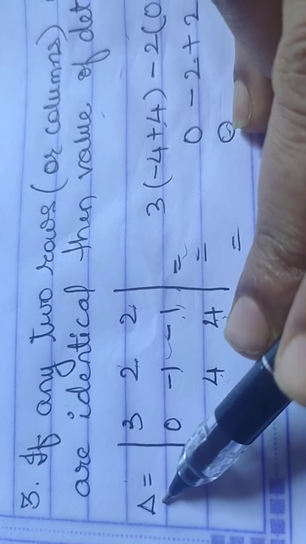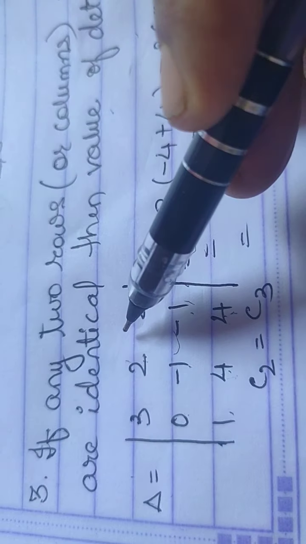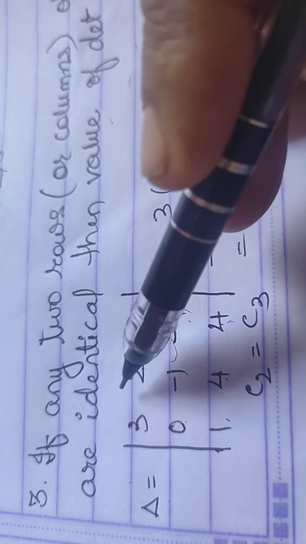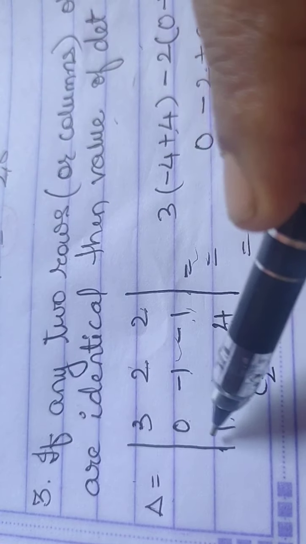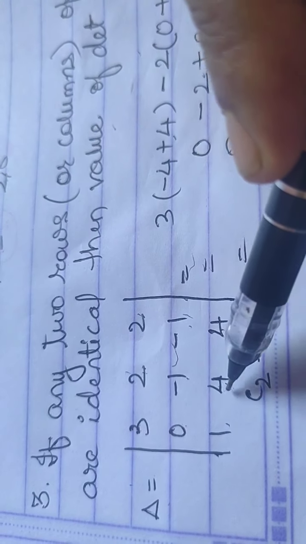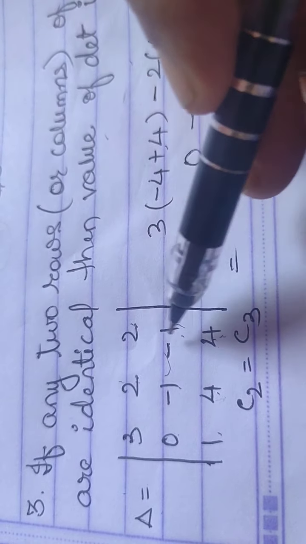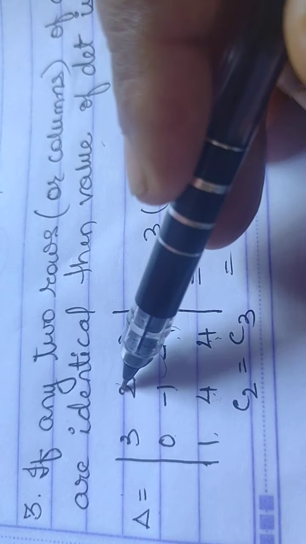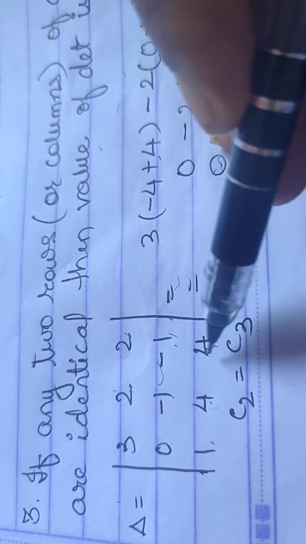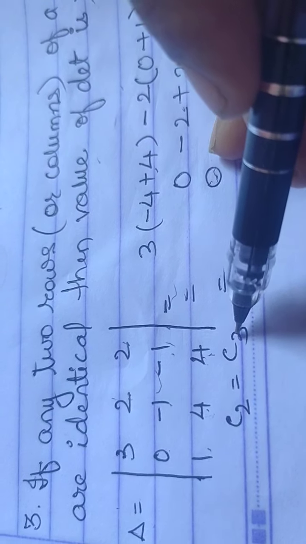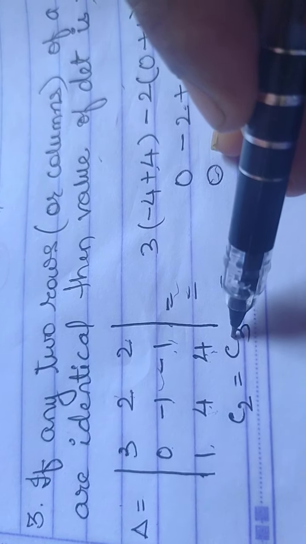I have considered this determinant. Observe these elements carefully. The first column is 3, 0, 1, the second column is 2, minus 1, 4, and the third column is also 2, minus 1, 4. Which two columns are the same? C2 and C3 are identical.